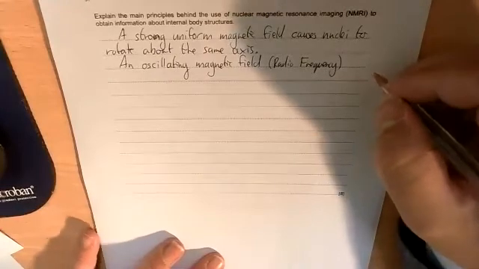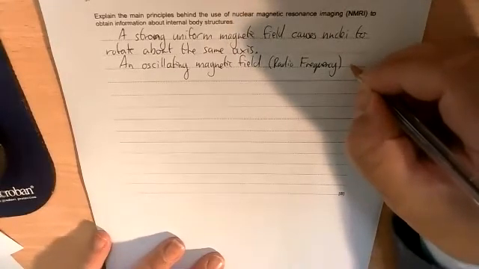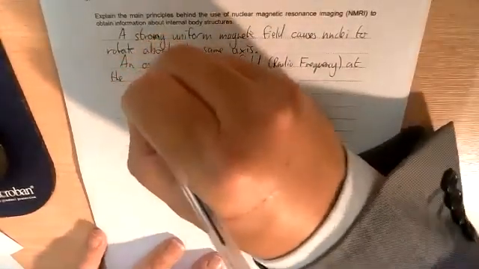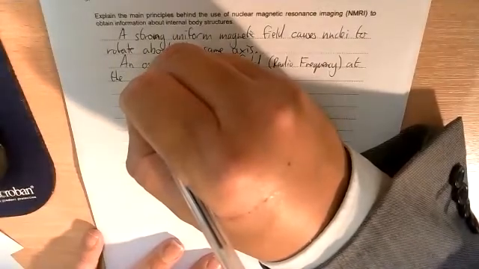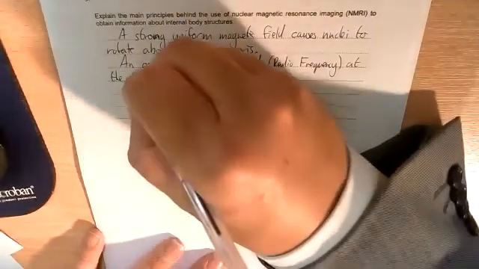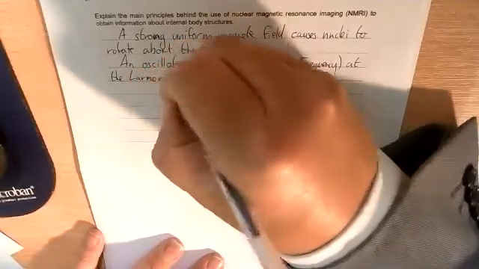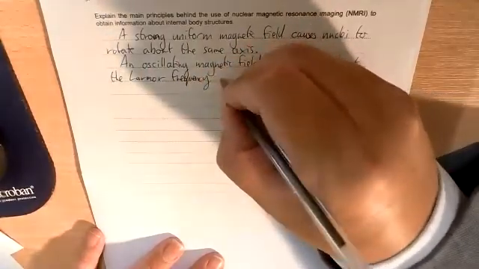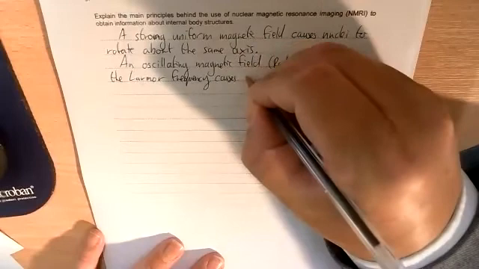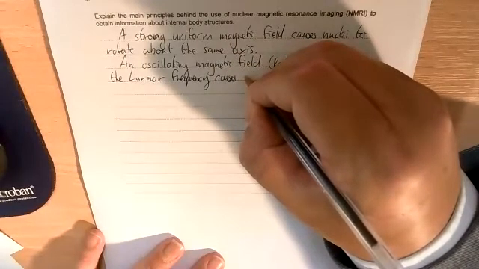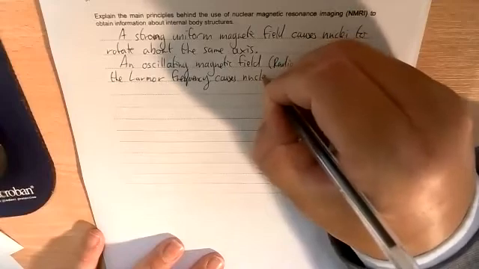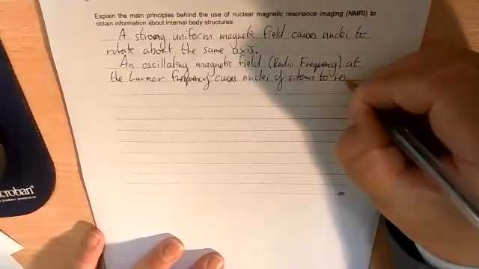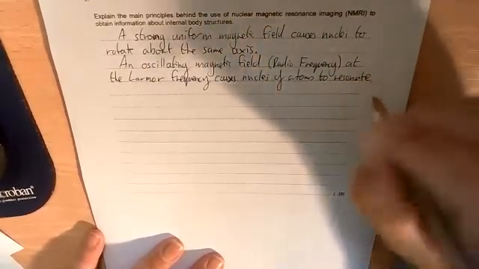If the oscillating magnetic field is at the resonant frequency, well, what's the resonant frequency of an atom? We call it the Larmor frequency. At the Larmor frequency, it causes the nuclei of the atoms to resonate.